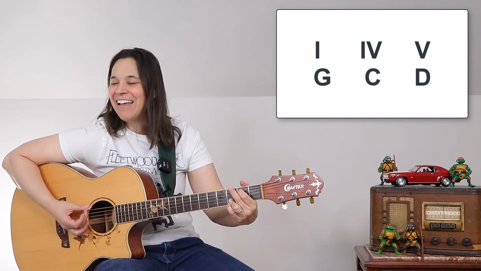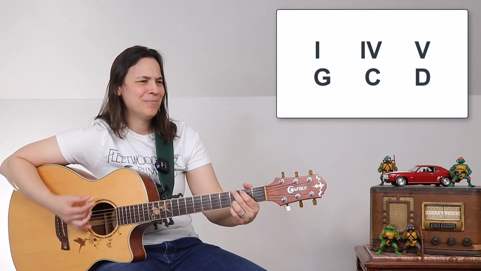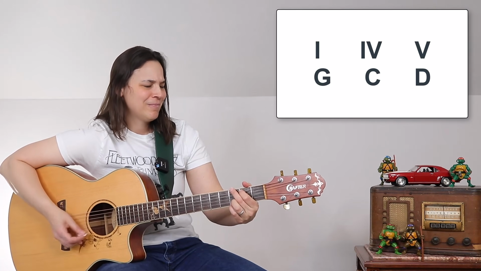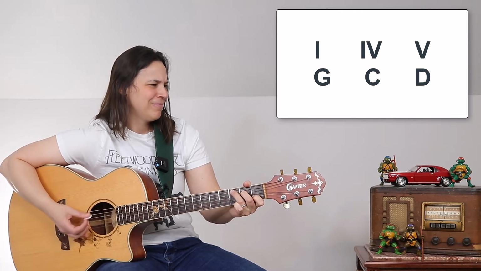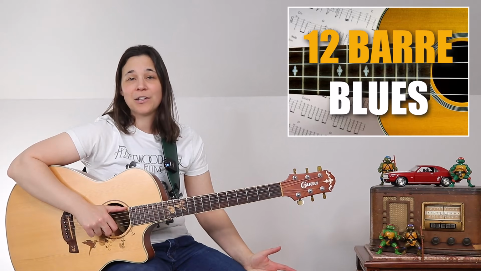Kind of has an old school country feel if you put a little boom chuck pattern behind it. So there's lots of fun things you can do with these patterns. The next is going to be the typical classic 12-bar blues.